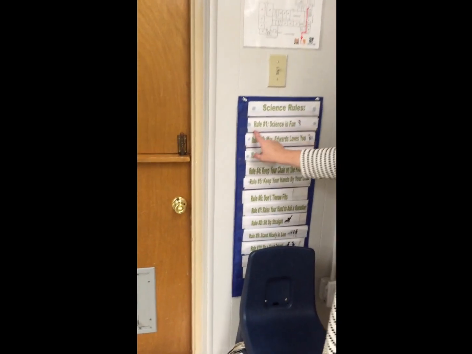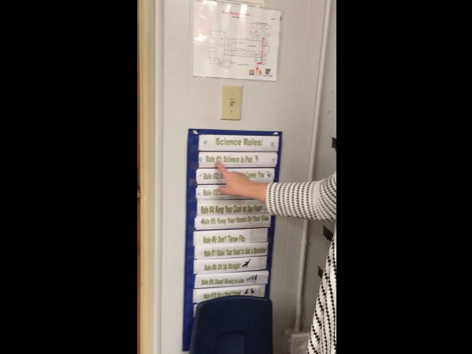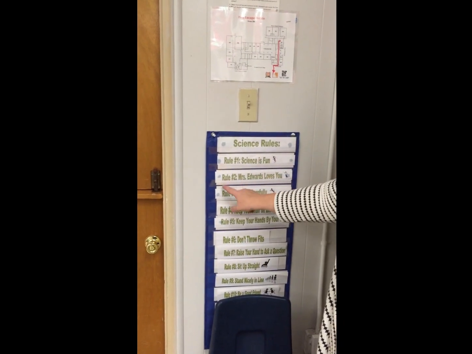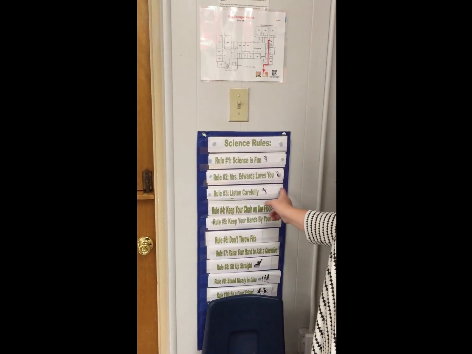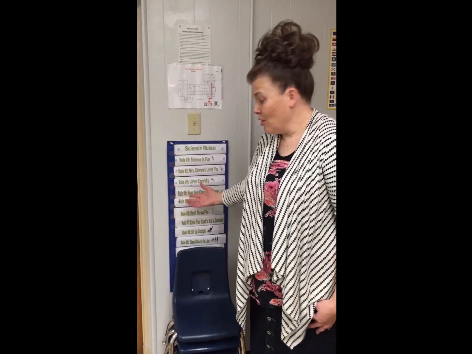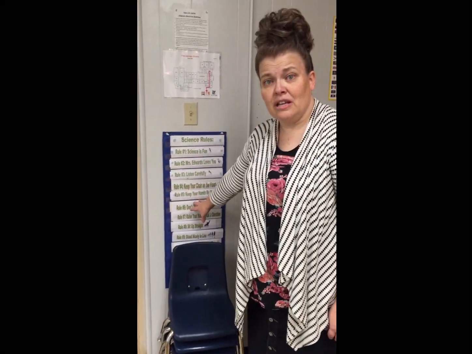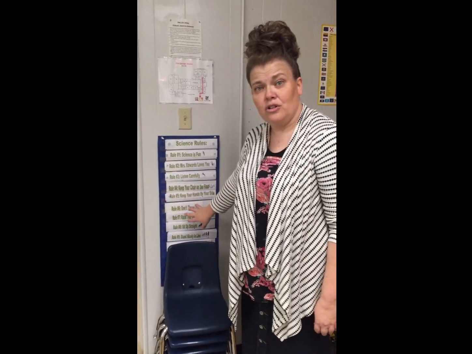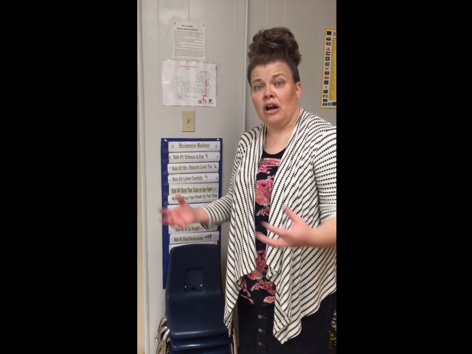Also, every room should have rules of the room, and these are the science rules. Rule number 1, science is fun. Rule number 2, Miss Edward loves you. As you can see, it has a little rhythm to them, and they rhyme. That's also teaching as they go through the rules, and then she can refer to these at the beginning of the year, and throughout the year, to help remind children of what's expected in the classroom.